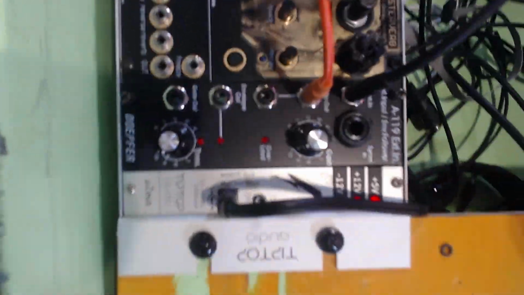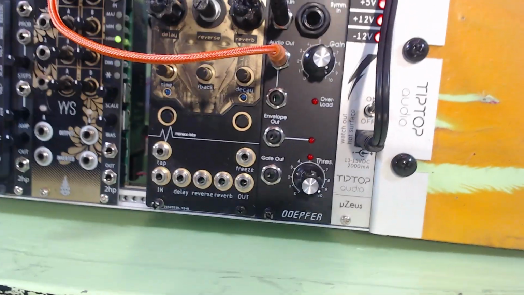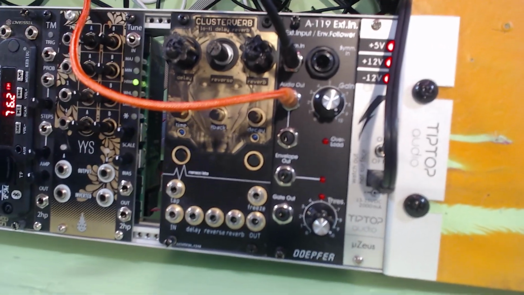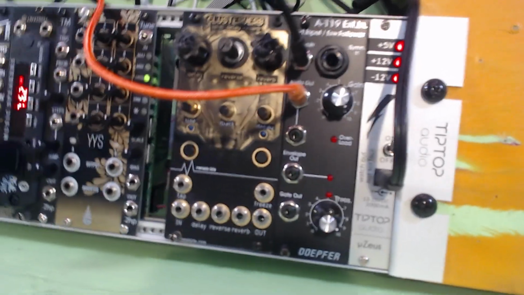I have it plugged into my external input, this Doepfer A119 external in. So it's going into that because it sends audio out at an instrument level, and I need to bump it up to modular level.